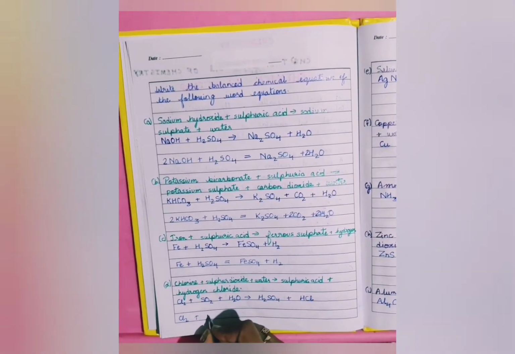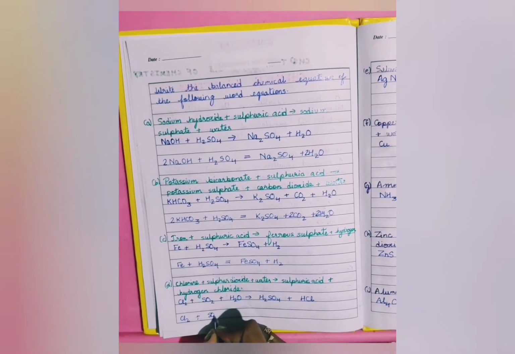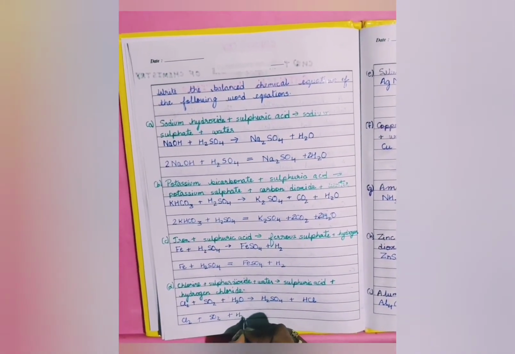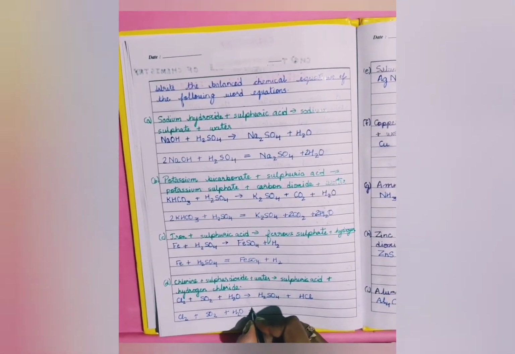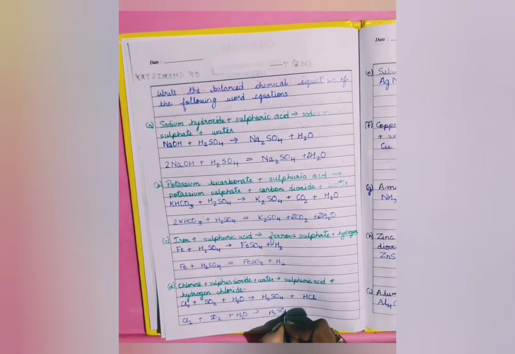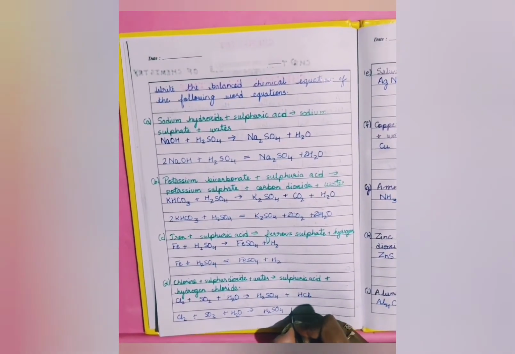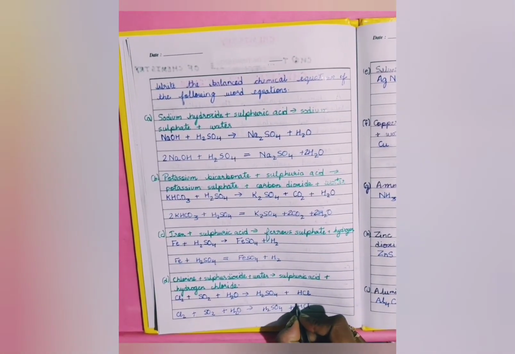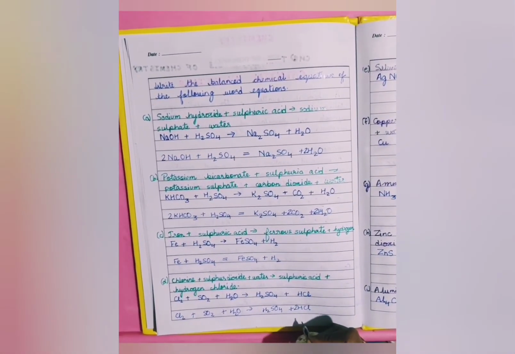So Cl2 plus SO2 remains as such, H2O remains as such, which gives H2SO4 plus HCl. So here we multiply it by 2.